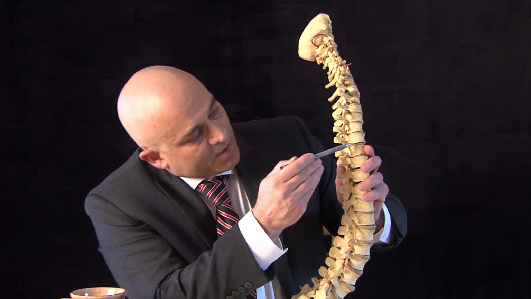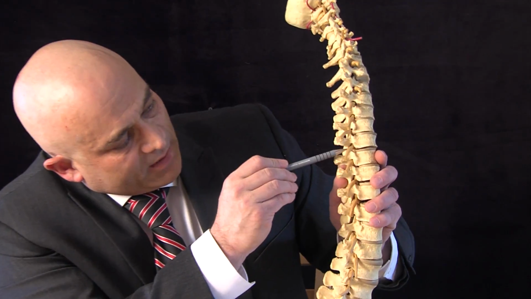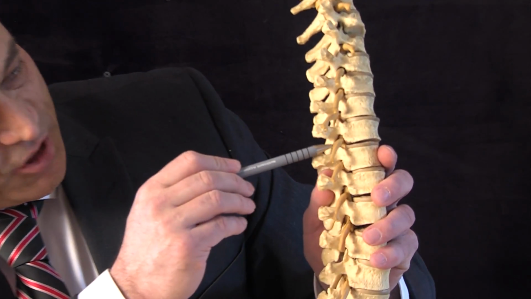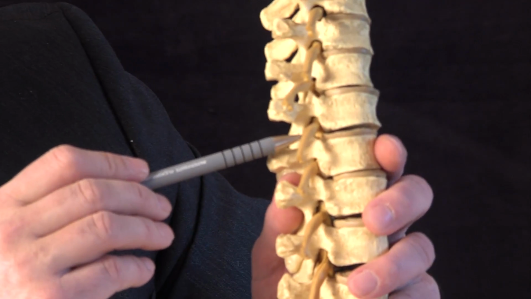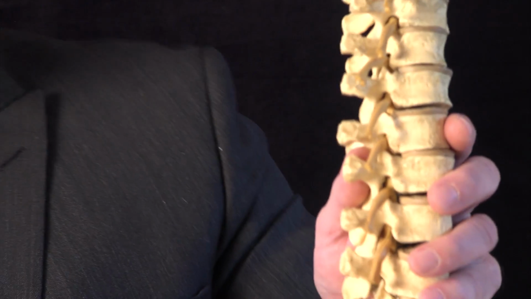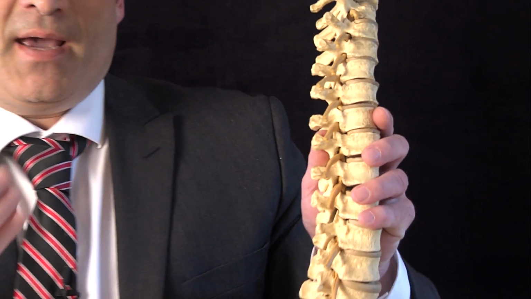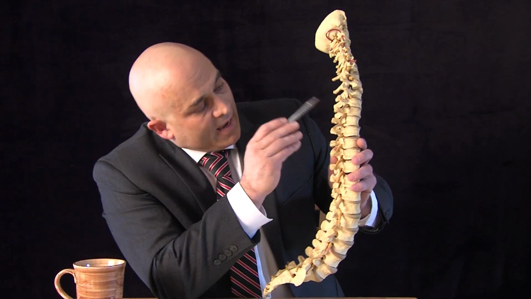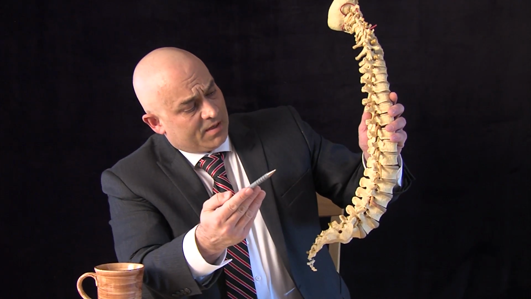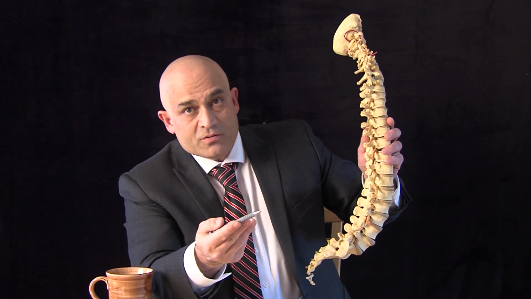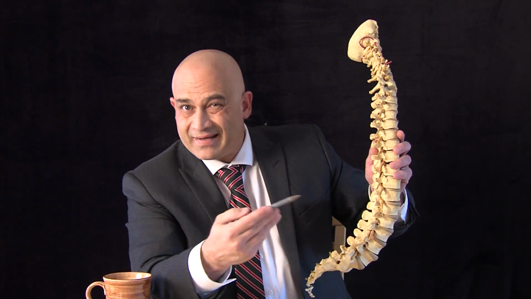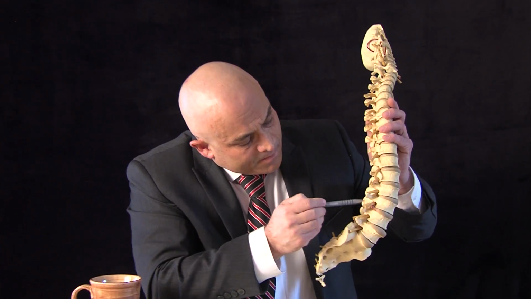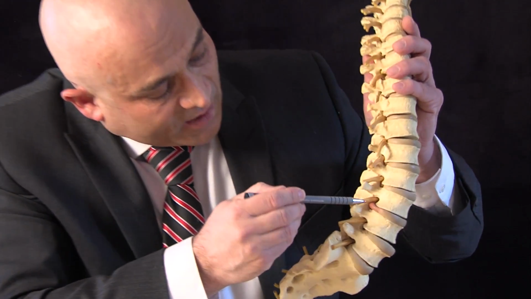Now, you can see that the discs are closely aligned to these little yellow structures coming out here. These are called the exiting nerves. And these nerves come from the spinal cord. What they do is they provide both motor function for the muscles and sensory function for sensation to the arms and the legs. For example, a lot of patients that go into clinics with complaints of back and leg pain may have a herniated disc like this.